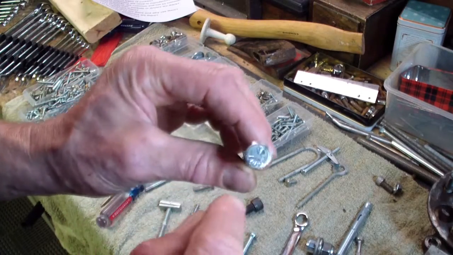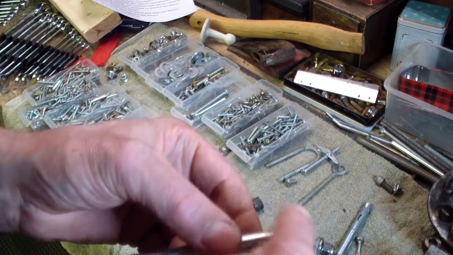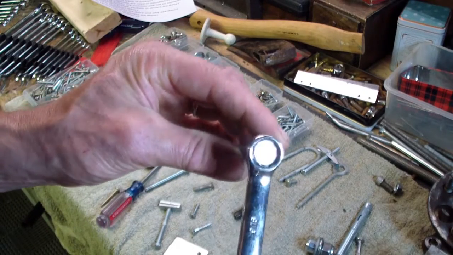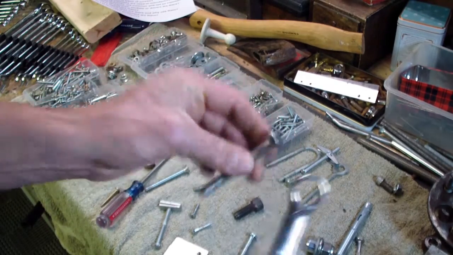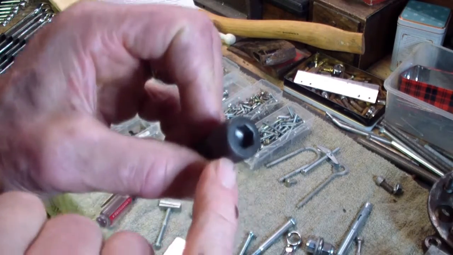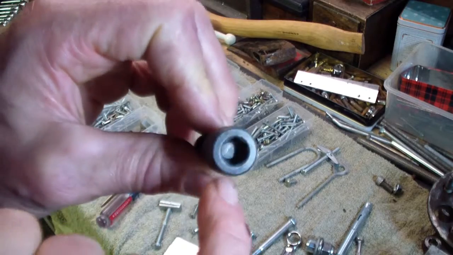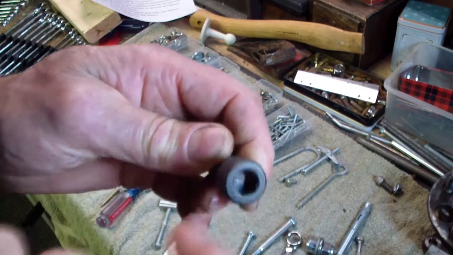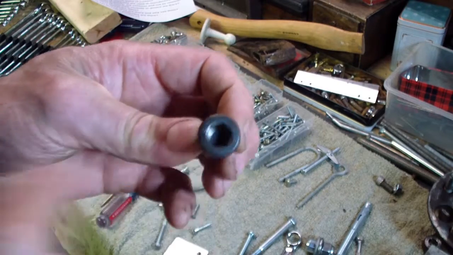A lot of people call these hex bolts because the head is very familiar. It has a hex shape on it. When you put the wrench on it, you can see that. Crazy as it seems, these are often called Allen key bolts because it has this six-sided hex shape, but they don't call these hex ones.